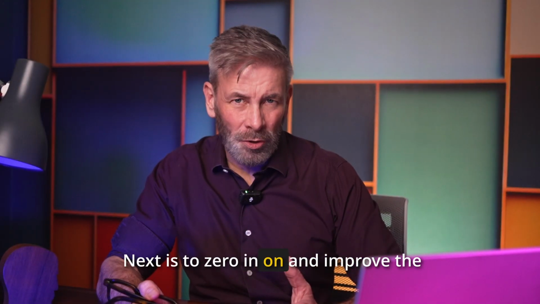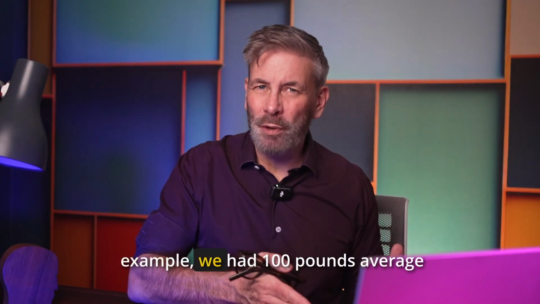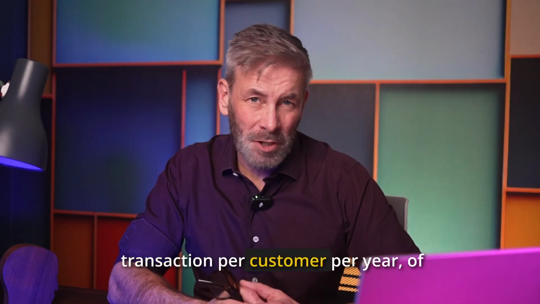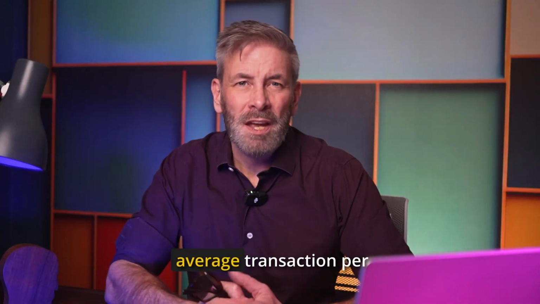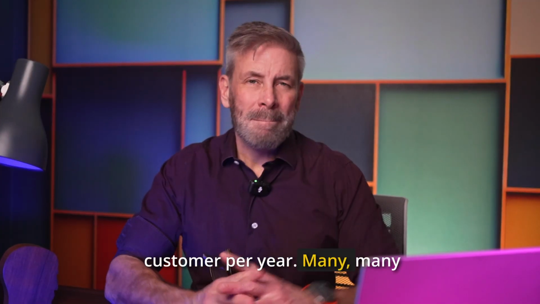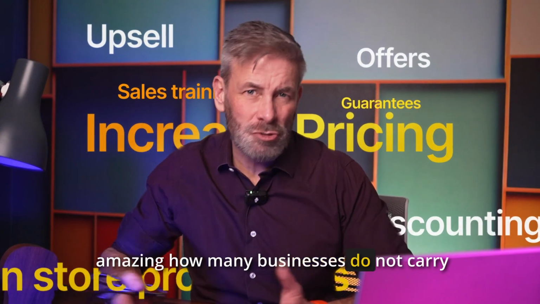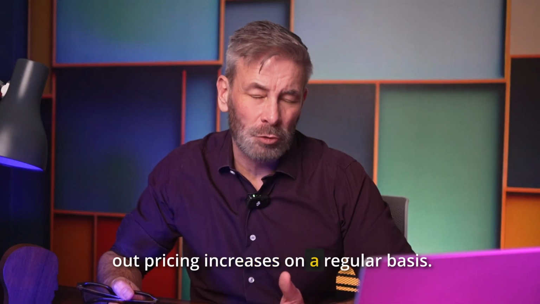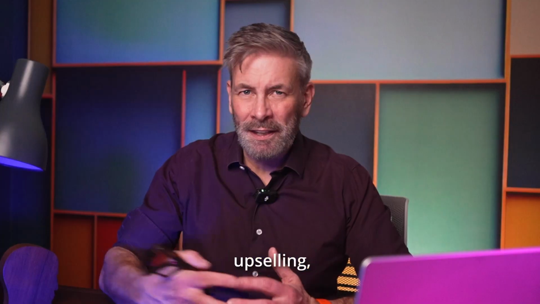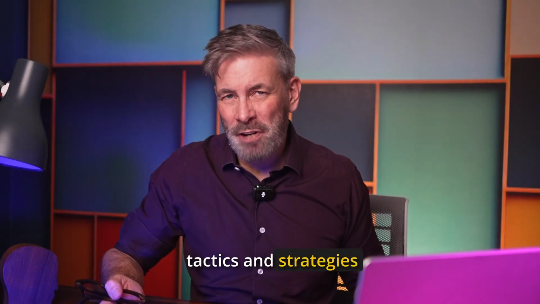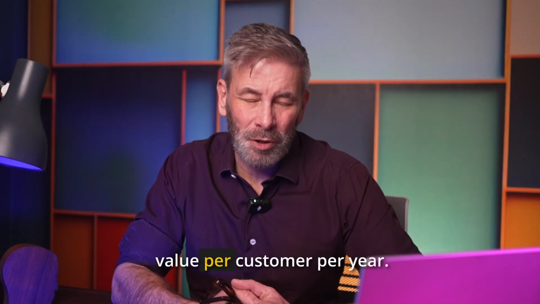Next is to zero in on and improve the value of the average transaction per year. Now, in the original example, we had £100 average transaction per customer per year. Of course, applying a 10% improvement to that gives you £110 average transaction per customer per year. Many different ways of doing that. Most basic, of course, would be to do a pricing increase. Amazing how many businesses do not carry out pricing increases on a regular basis. But other tactics can include promotions, upselling. We have over 80 different tactics and strategies to help you think about how you raise your overall transaction value per customer per year.